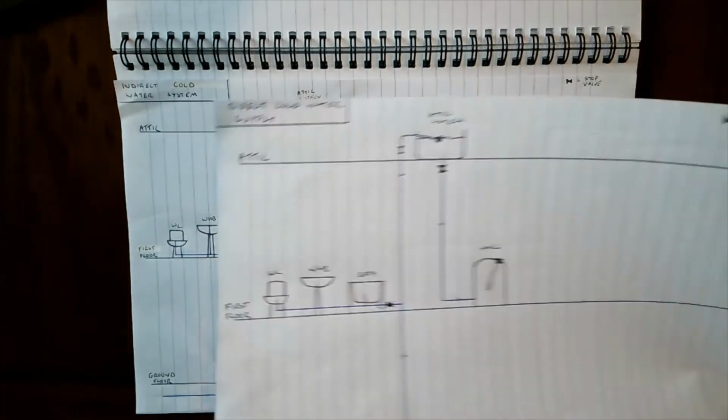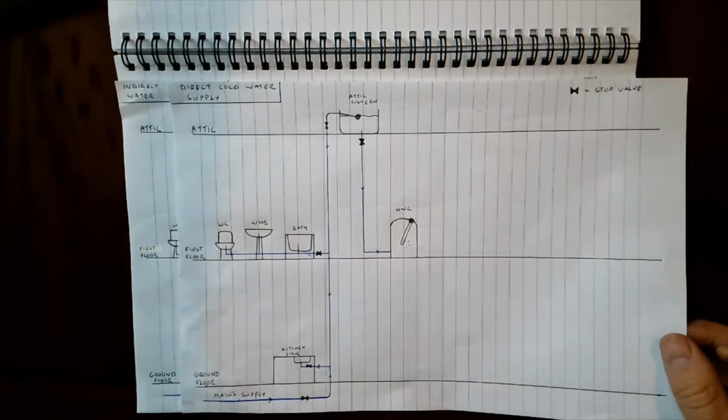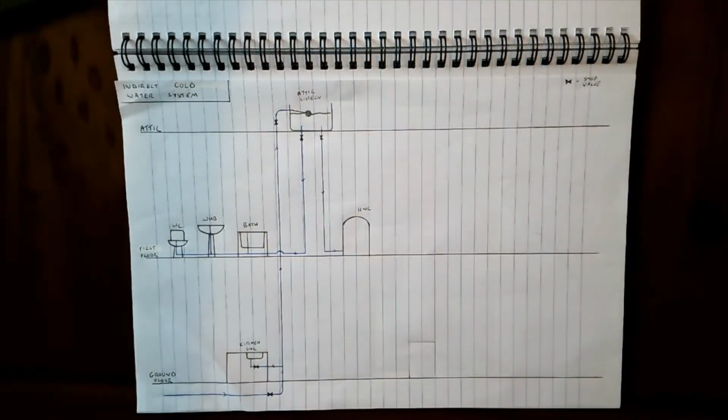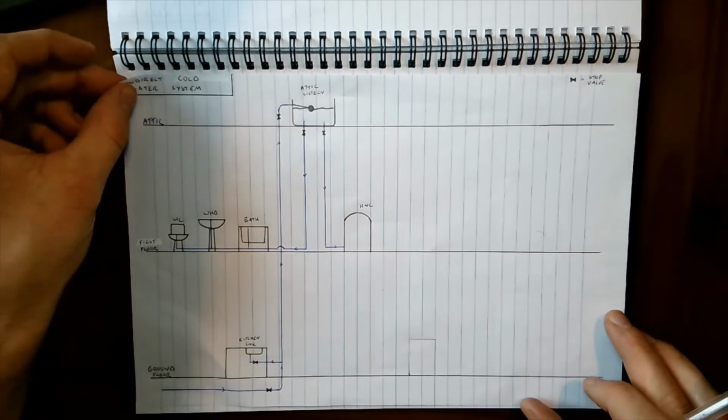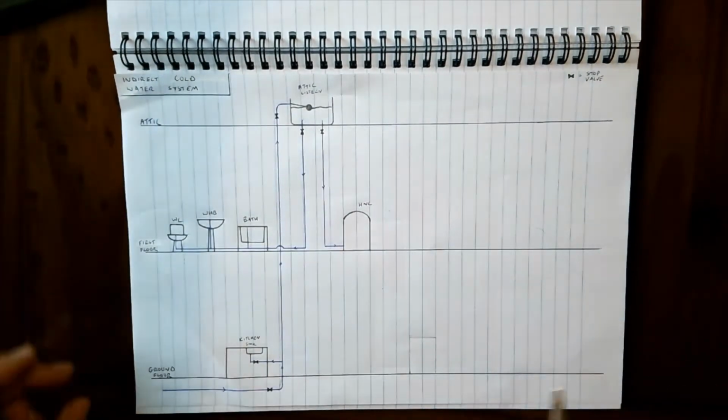There are a lot more disadvantages than advantages to this system. That's why the indirect system is mainly what's used. We'll look at those afterwards though. With the indirect cold water system, the same layout is used for our schematic drawing.